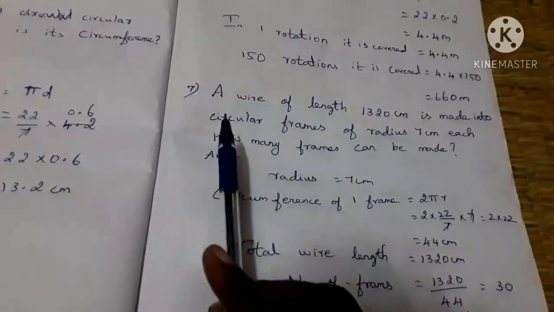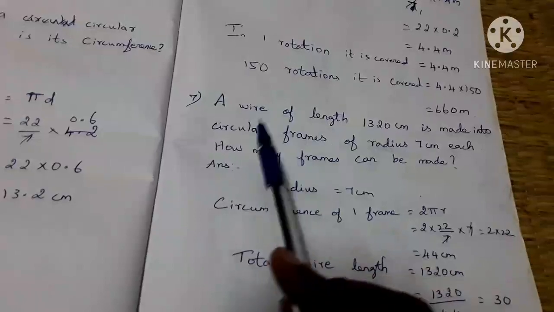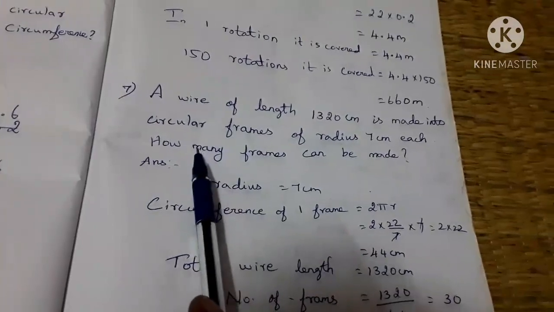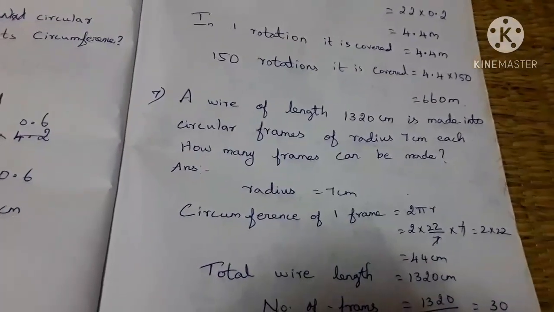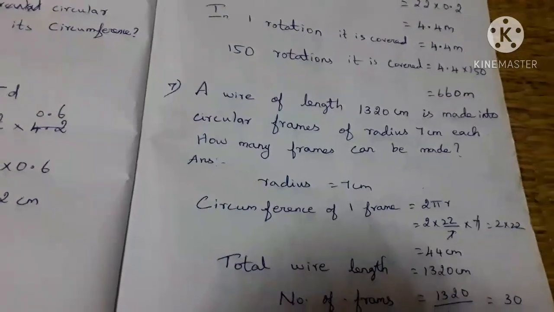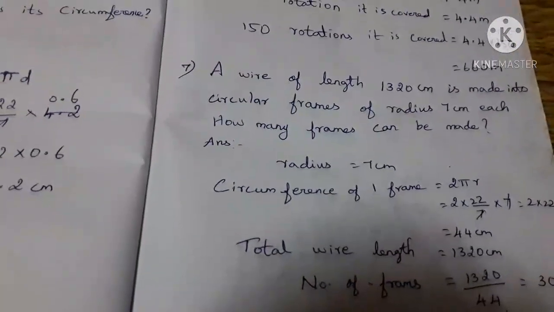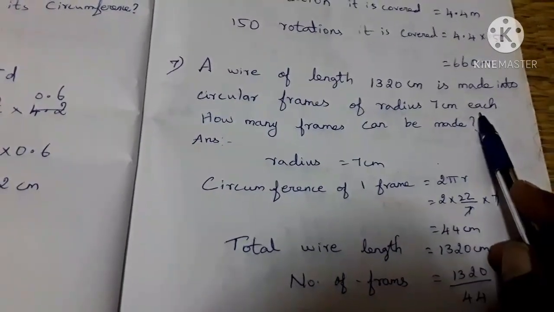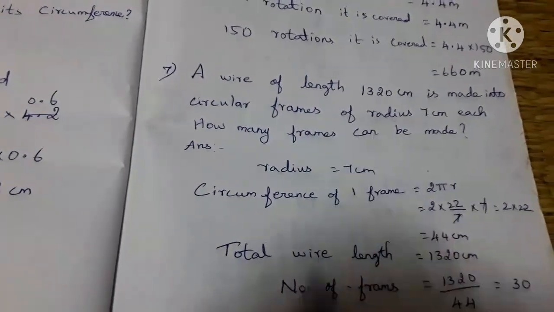Next, question number 7. A wire of length 1320 centimeter is made into circular frames of radius 7 centimeter each. How many frames can be made? They want to make circular frames, and one circular frame's radius should be 7 centimeter. So how many frames can be made?